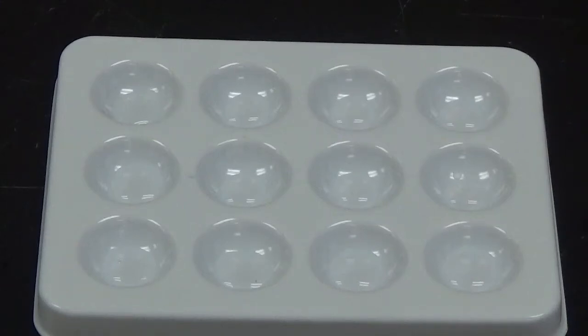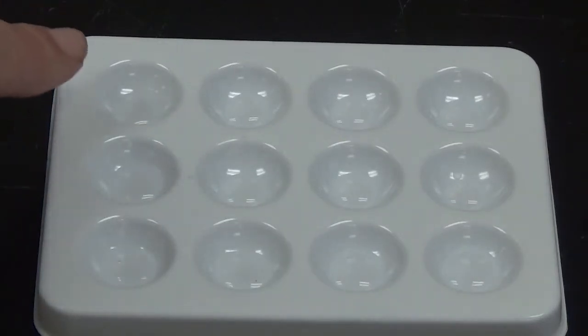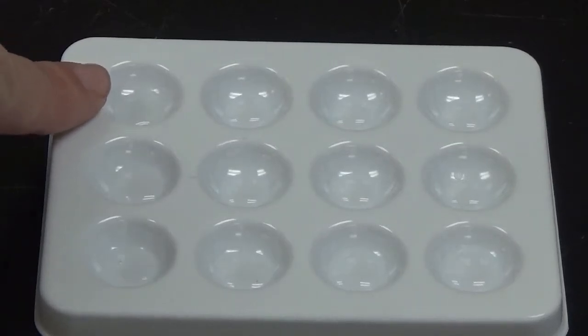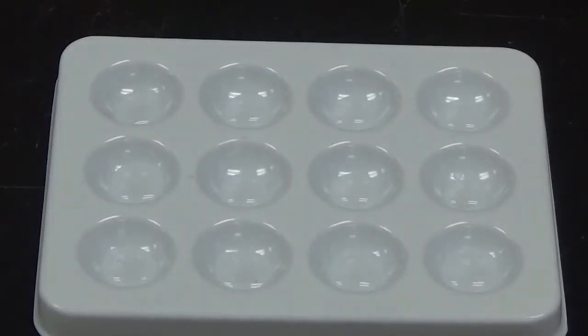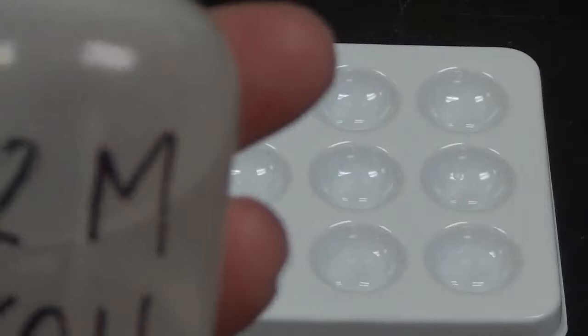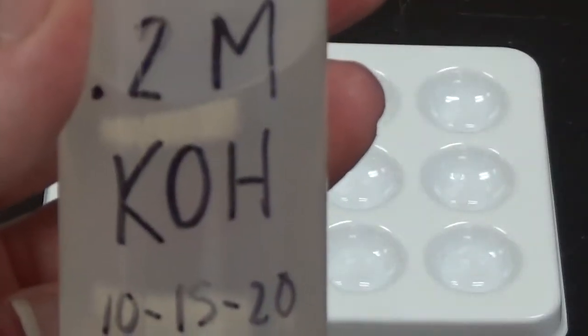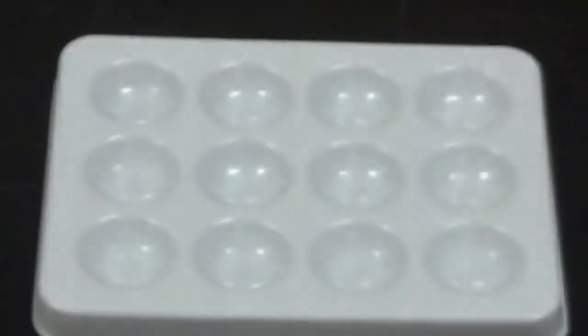Alright, so in this top one right here by my finger, I'm going to add in potassium hydroxide. Potassium hydroxide has the formula KOH.